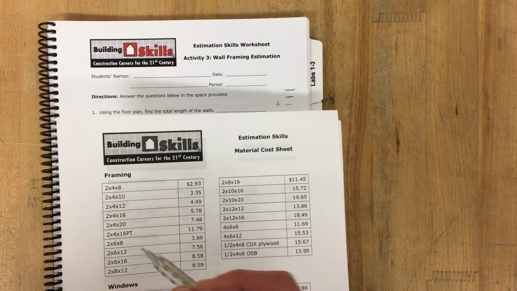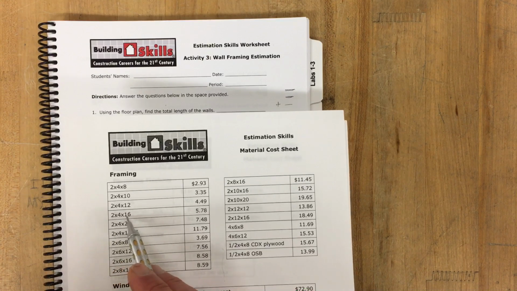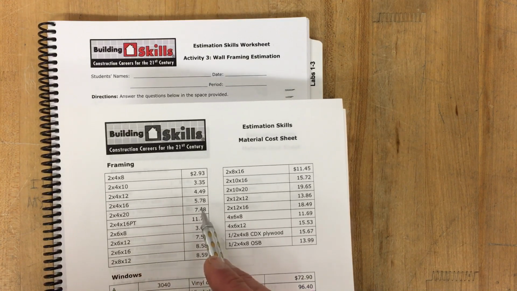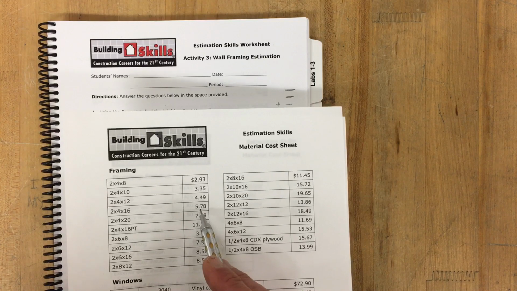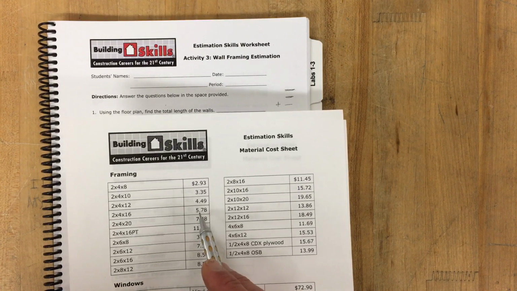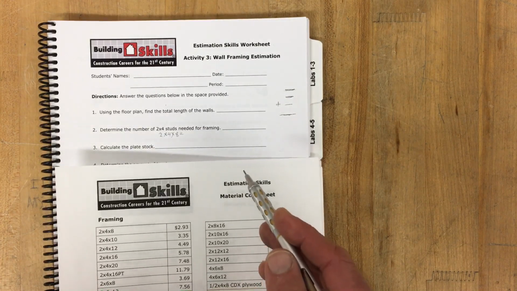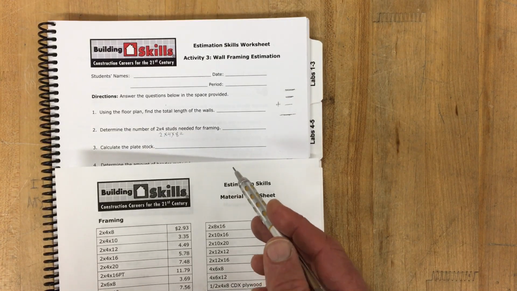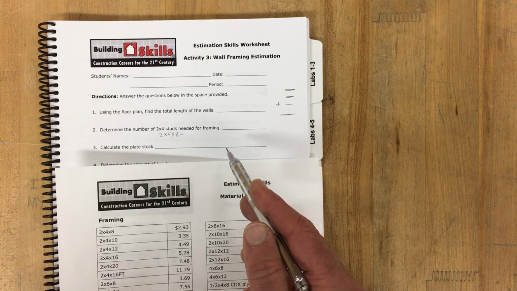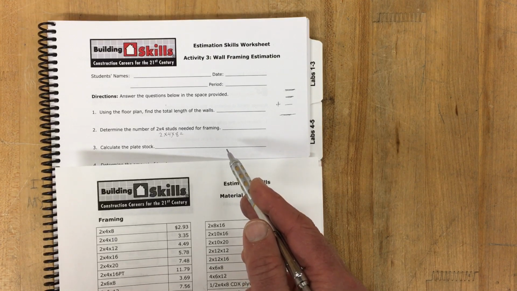Also, you're going to take the 2x4x16, the cost of those, and you're going to multiply it by the number for your plates that you needed. So you're going to multiply that by the number you got for number 3.